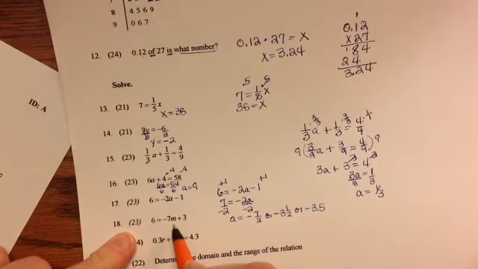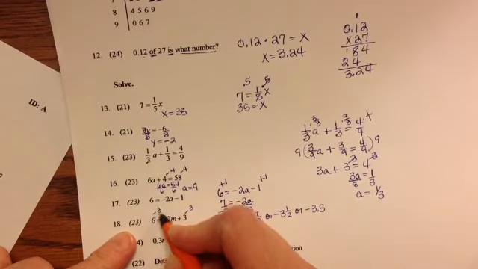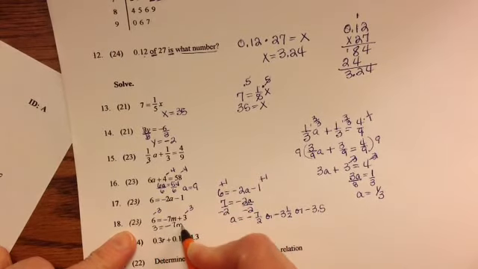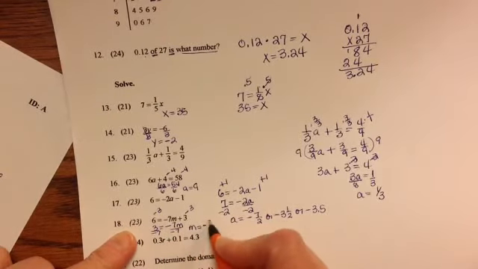Number 18, we need to get the m by itself, so let's get rid of the 3 first. And we get 3 is equal to -7m. Divide both sides by -7. And we get m is equal to -3/7.